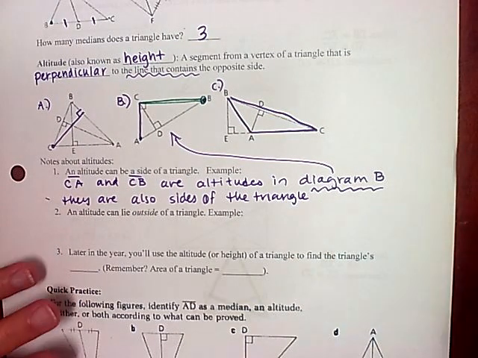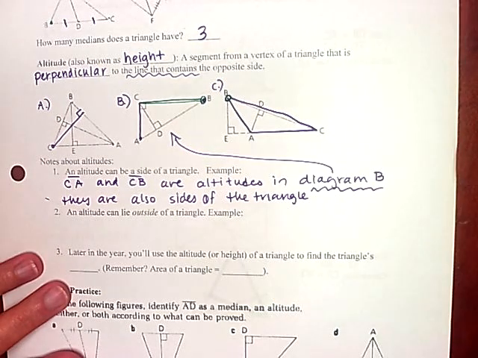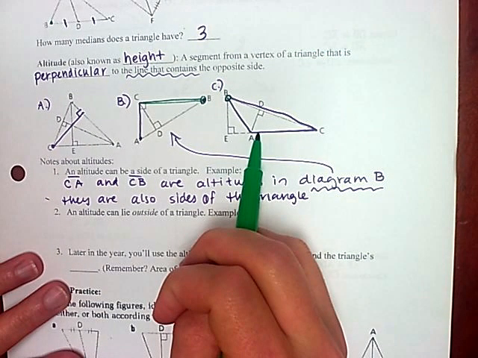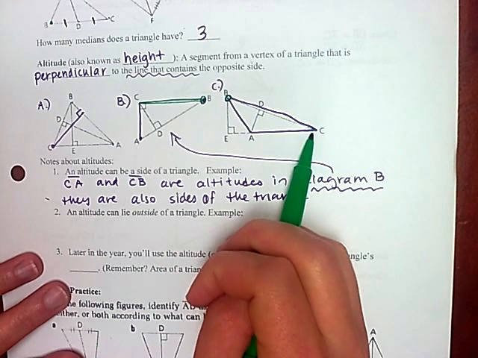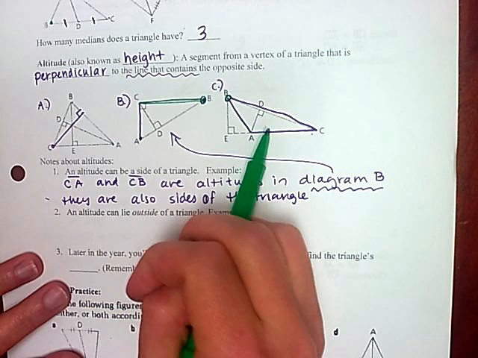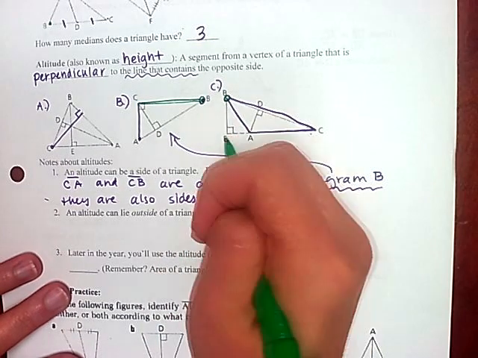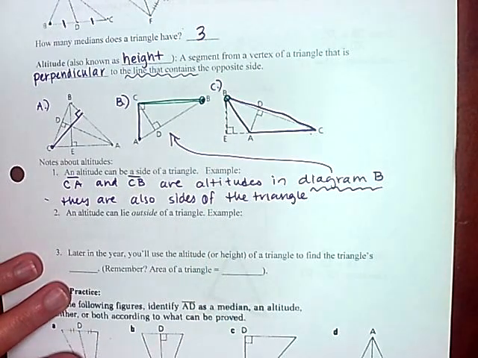But if I start at point B and I want to form a right angle with side AC, nowhere between point A and point C can I connect from point B to over here that will form a right angle. The right angle happens when I go this way, right?